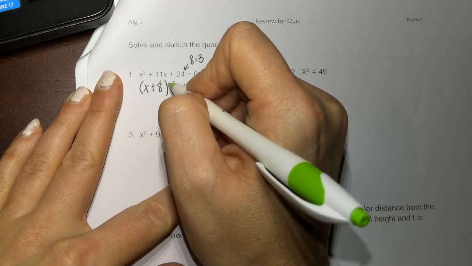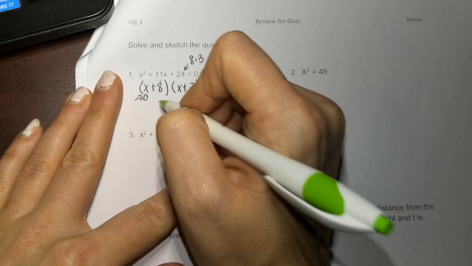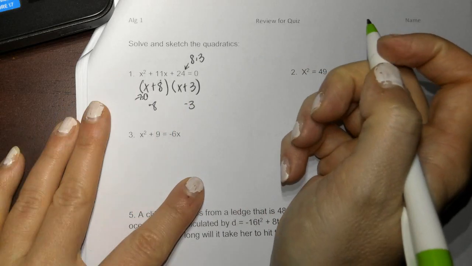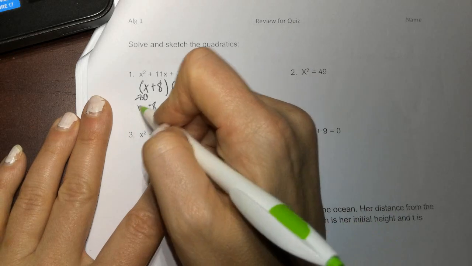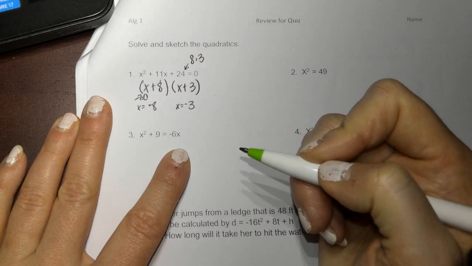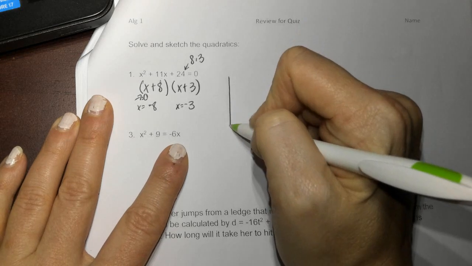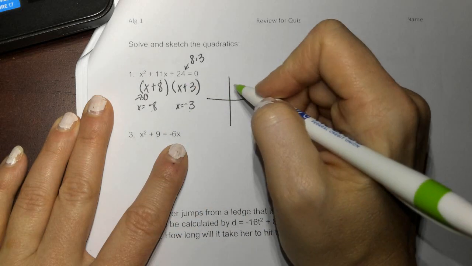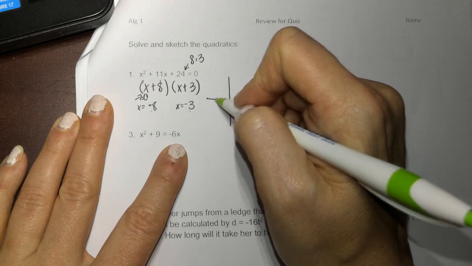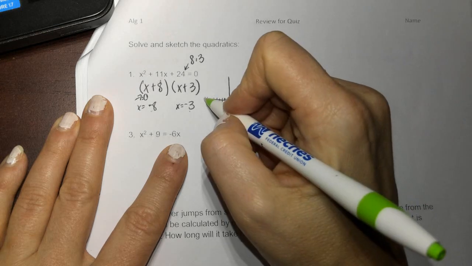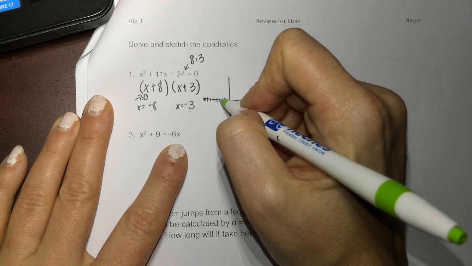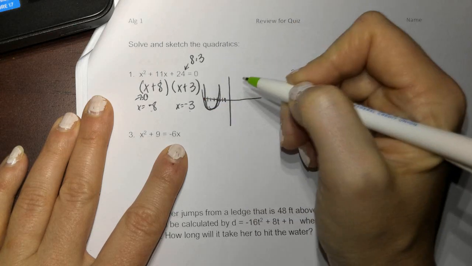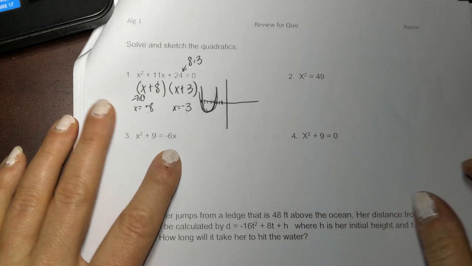So when you set this one equal to 0, I'm sure y'all figured that out by now. It's just going to be the negative number of that, so it's negative 8. And then this one is negative 3. That's what they would be. X equals negative 3 and x equals negative 8. And then we can sketch the quadratics. This is where they pass through the x-axis. So 1, 2, 3, 4, 5, 6, 7, 8. Okay, so we have a dot here at negative 8, 0. A dot here at negative 3, 0. So it looks like this. Okay, and that's it. That's all we do for these.